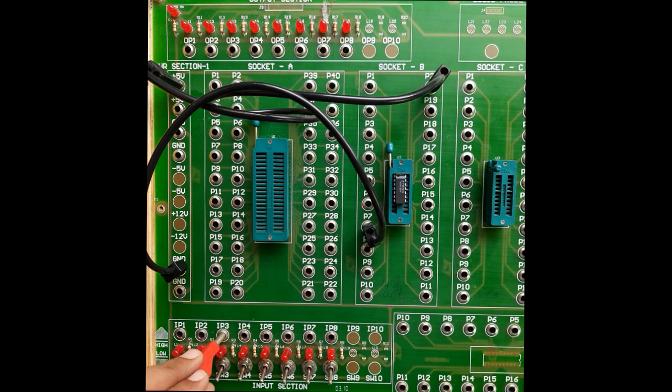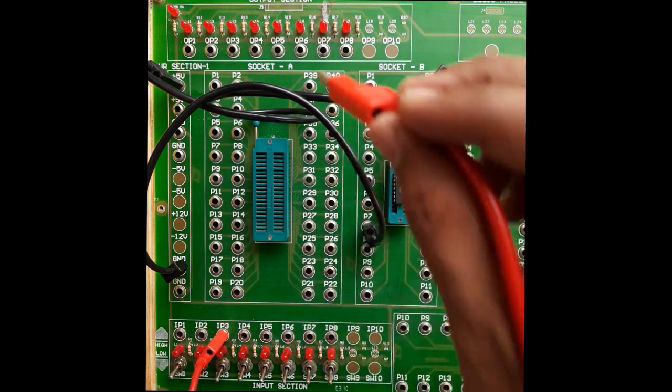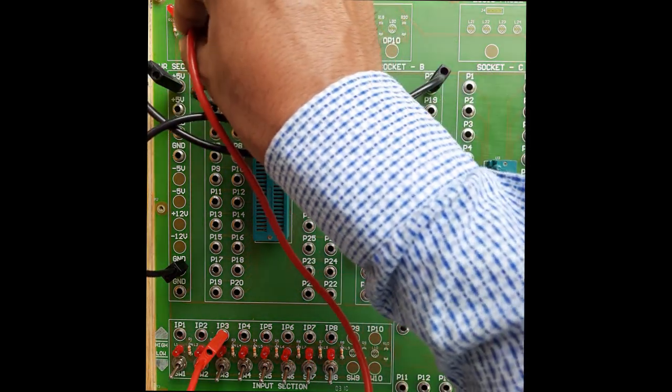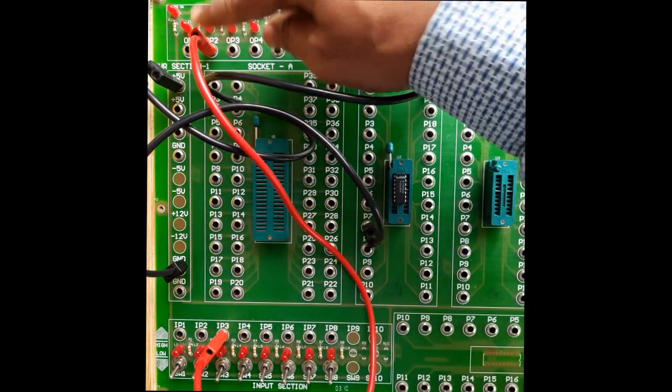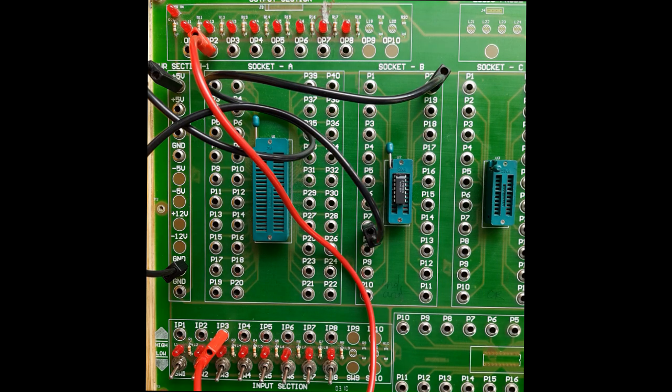Any 4 inputs you can consider from this one. I am considering this as my B3, then I am directly connecting it to the output section. This is now my G3, because B3 is equal to G3. Now I am implementing the first XOR gate.